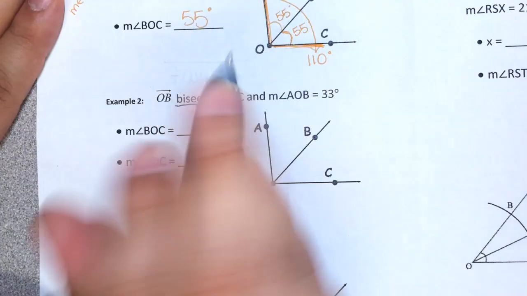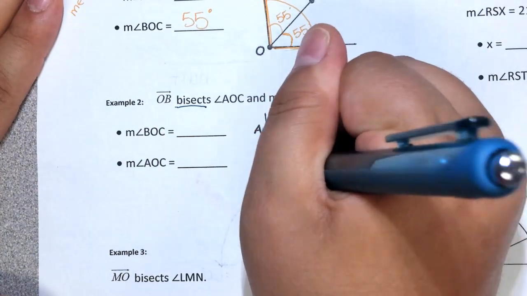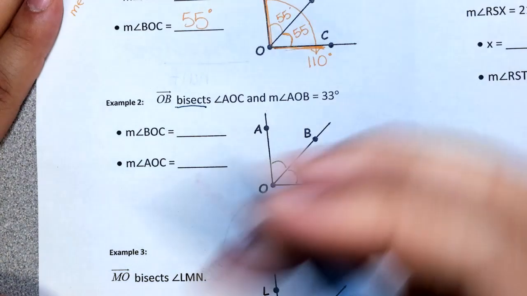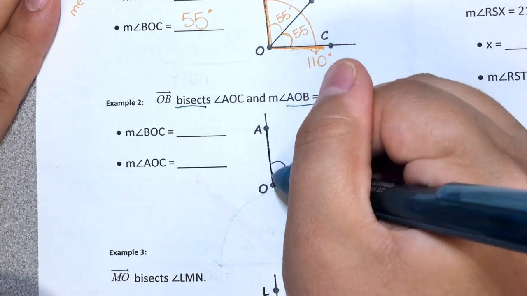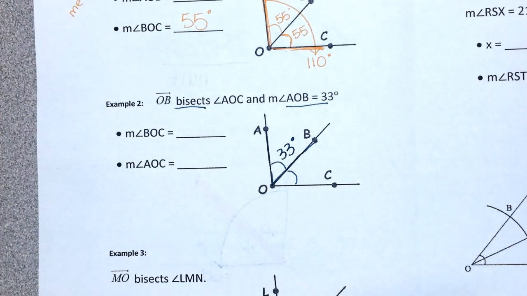All right, we see this word bisects. What can I do automatically? Split in half, add the arches. This tells me AOB, A to O to B, is 33 degrees. Everybody label AOB 33 degrees.